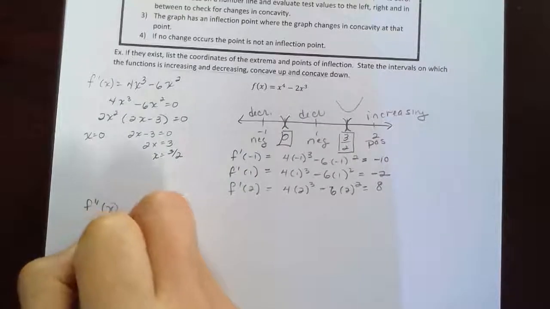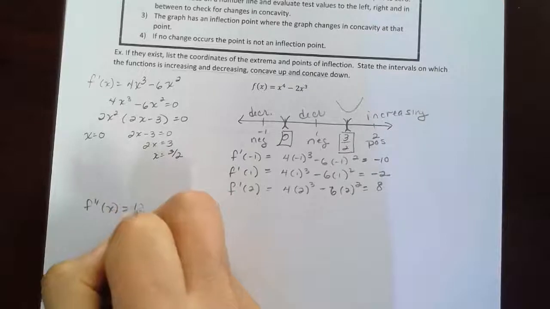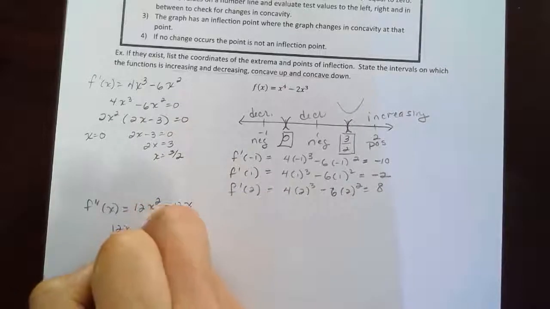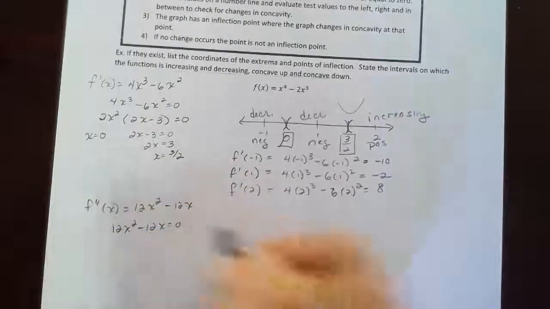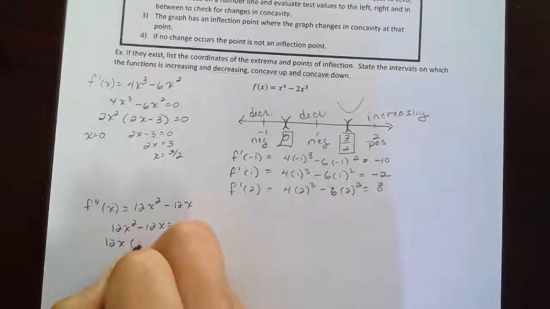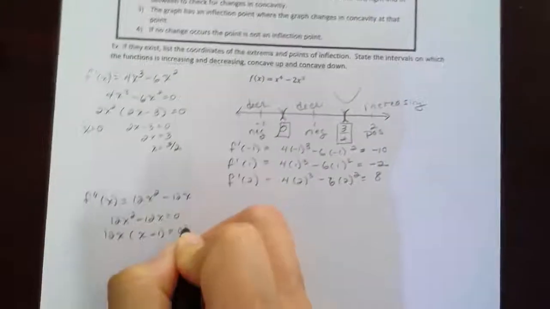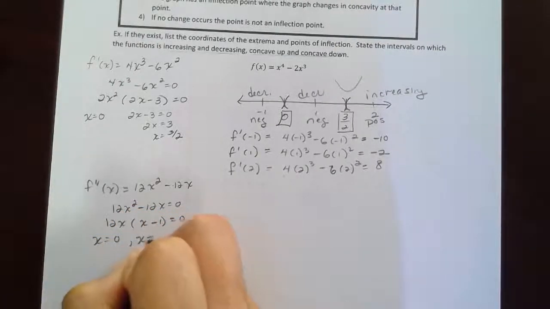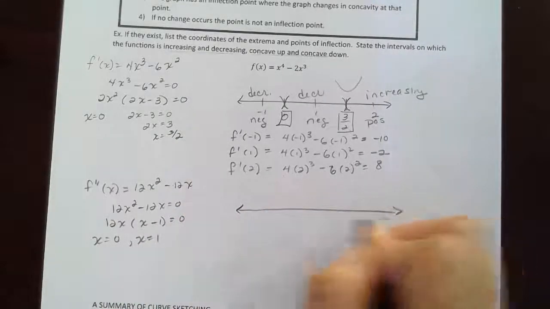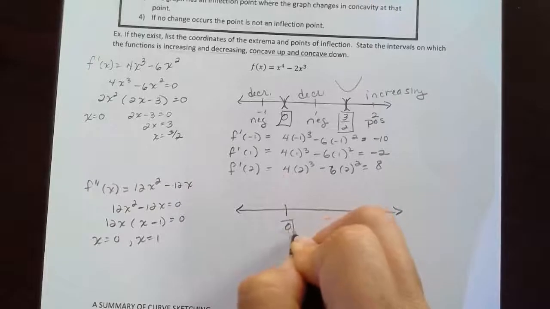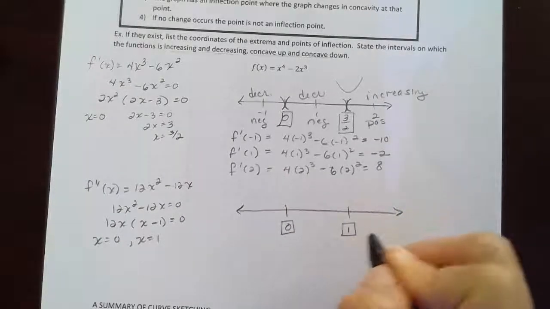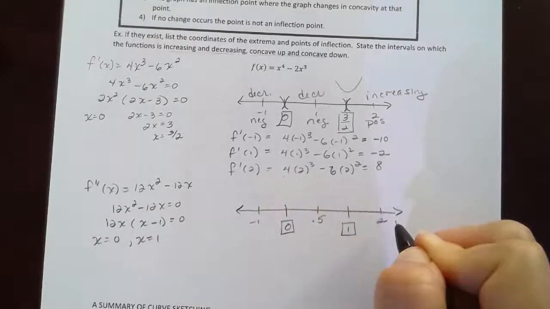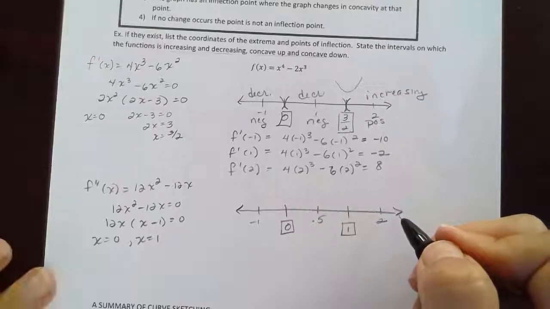Second derivative will be 12x squared minus 12x. I'm going to set that equal to 0. GCF will be 12x. So therefore, potential points of inflection will be at x is 0 and at x is 1. Build our number line. And we'll test negative 1, positive 1/2, positive 2 in our second derivative to see where we're concave up, concave down.